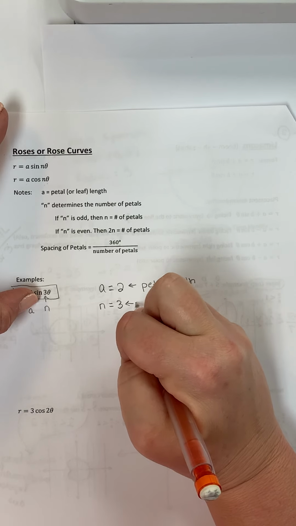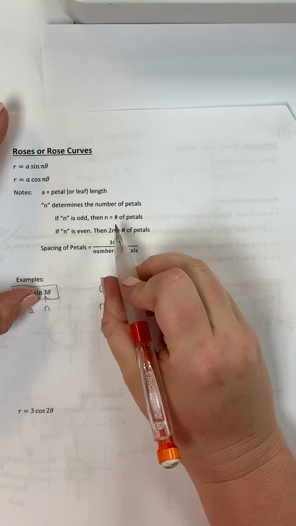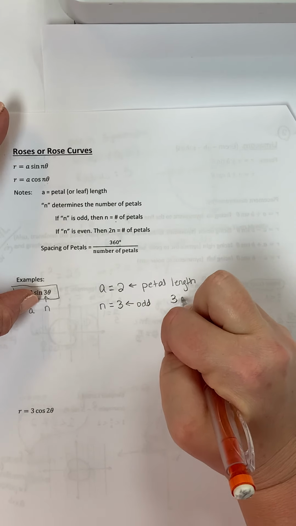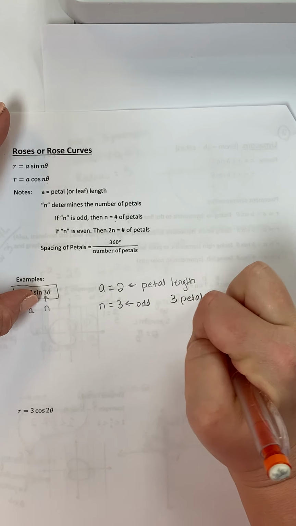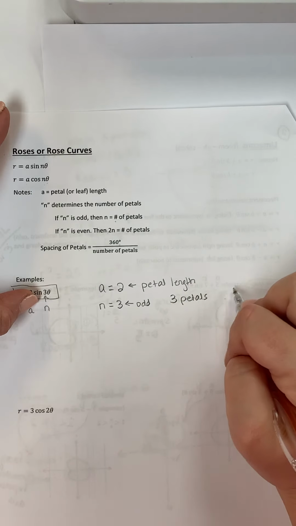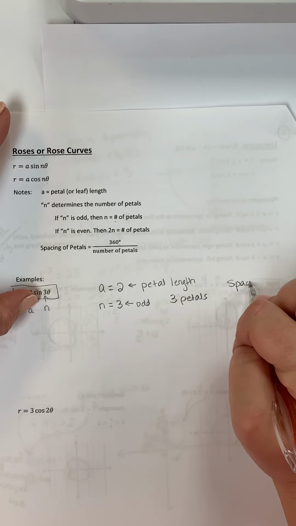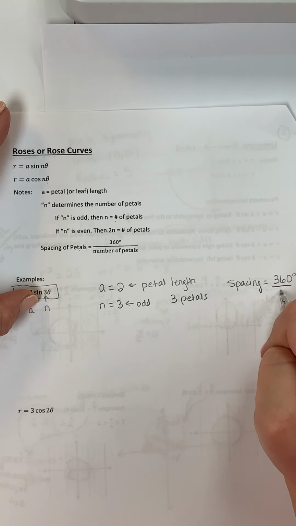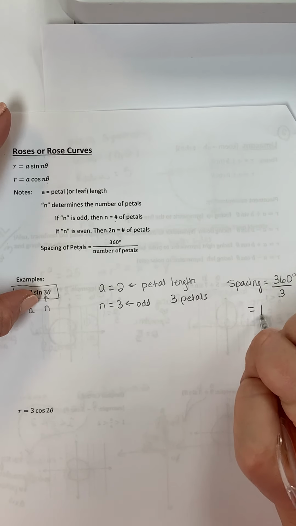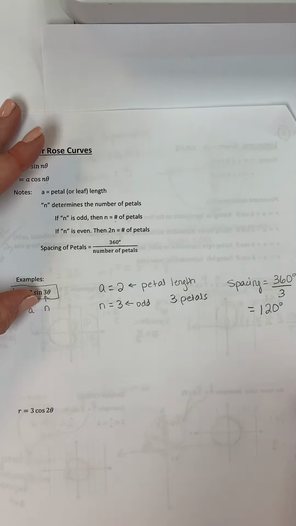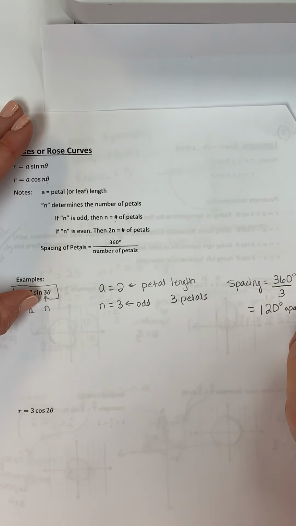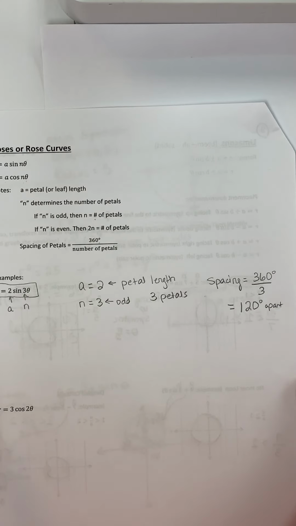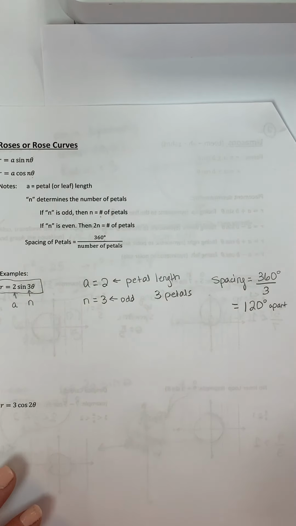Now, that's an odd number, so I don't have to do anything to it at all. That's exactly how many petals I'm going to have. So I'm going to have 3 petals. Now, for my spacing of the petals, I'm going to take 360 degrees divided by 3, and each petal is going to be 120 degrees apart. Okay?